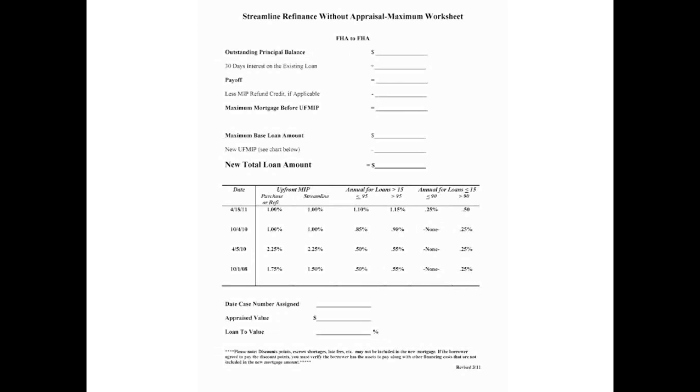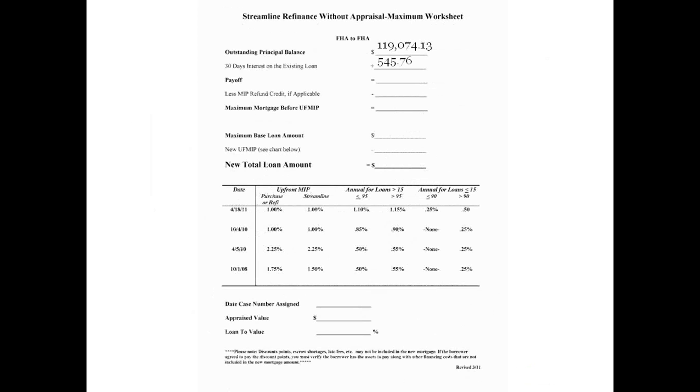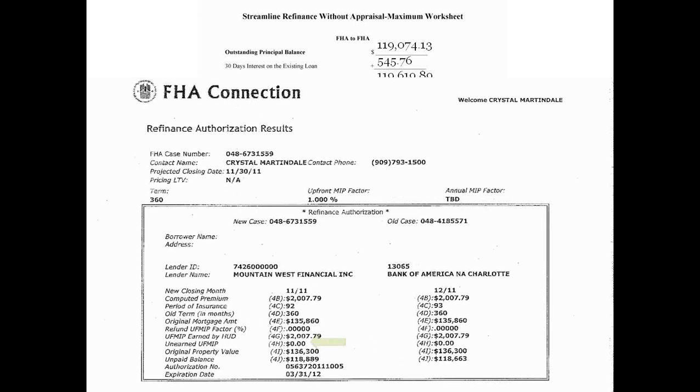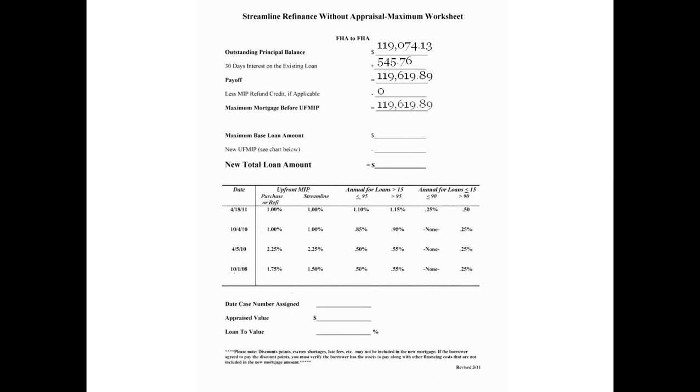So again, unpaid principal balance. And that's the amount you're going to place on this worksheet. Then you're going to take your 30 days worth of interest, and in this case, we decided it's $545.76. You're going to total that, and you're going to get $119,619.89. Then you're going to subtract your MIP refund credit, and in this case, they have none. You're going to place a 0, drop down your total.